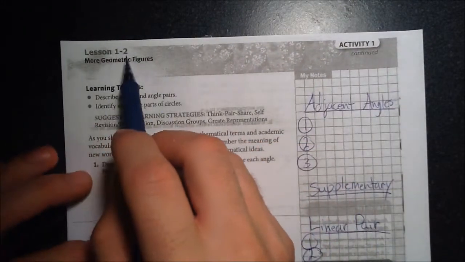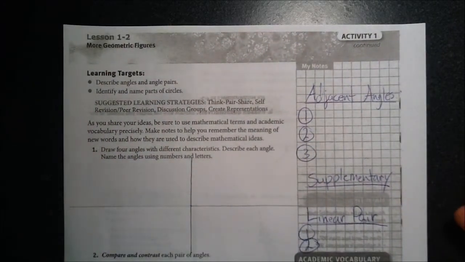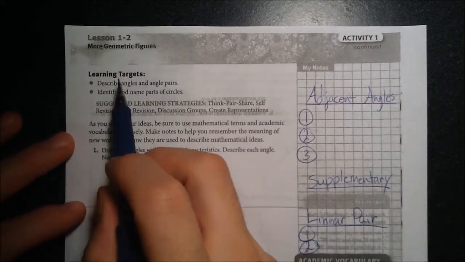Alrighty, this is Activity 1, Lesson 1-2, more geometric figures. I want to go ahead and apologize for my voice. It's going away, so I apologize and just bear with me.